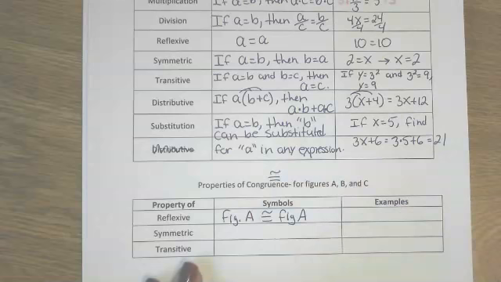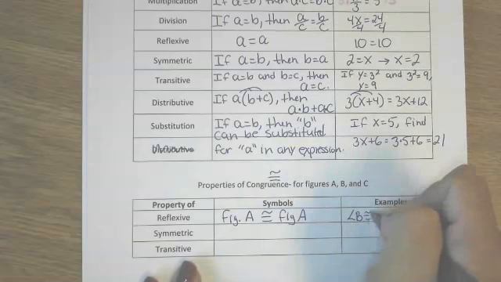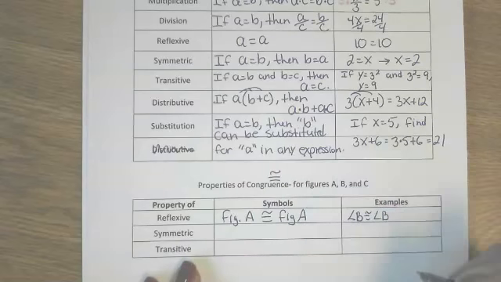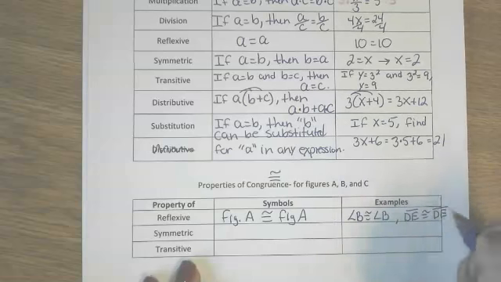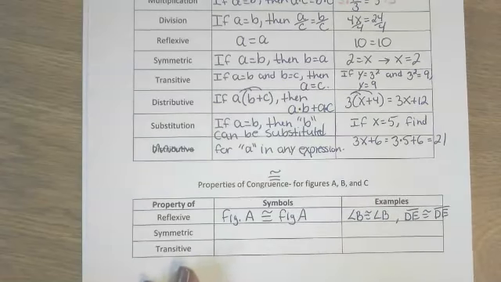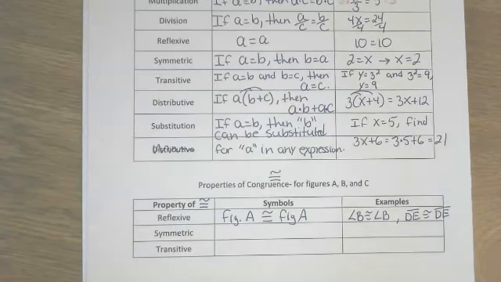Examples of things we might be writing down the road. Angle B is congruent to itself. Segment DE is congruent to itself. Or two examples. So shapes aren't equal, they are congruent. So we have the reflexive property of, oh, I forgot to put the symbol here, congruence. I put a little congruence right there.